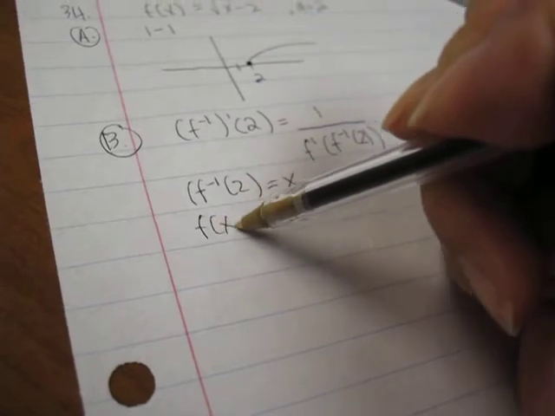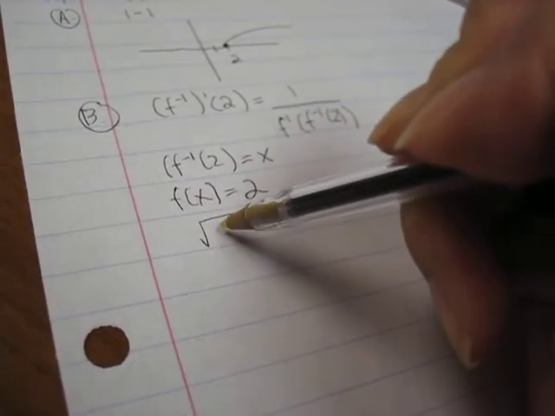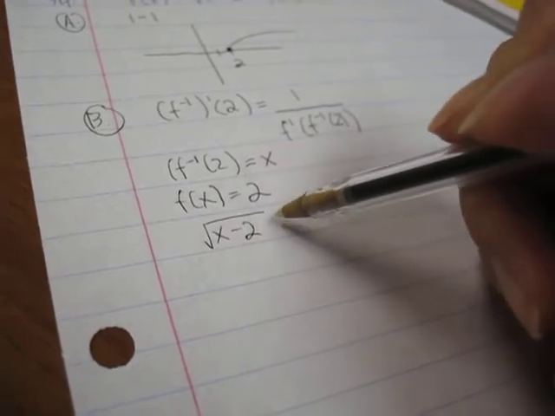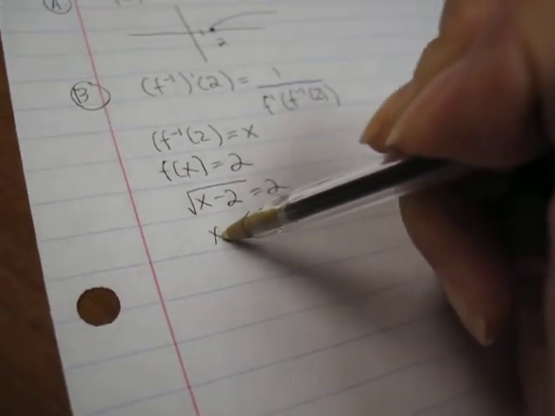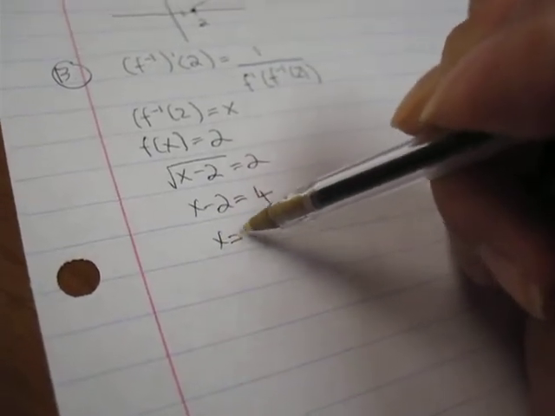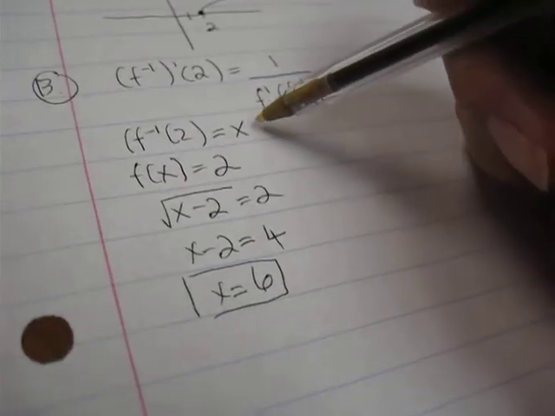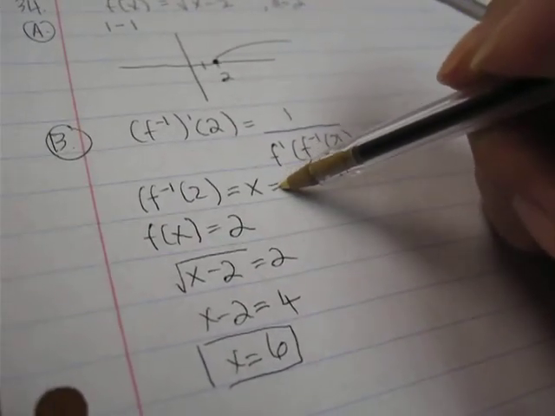So f of x equals 2. So we set the function, square root of x minus 2, equals 2, and we get x equals 6, meaning the inverse at 2 equals 6.